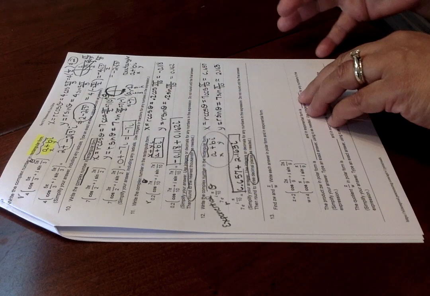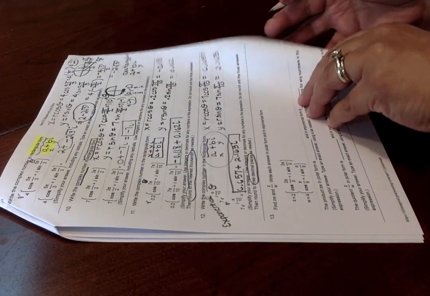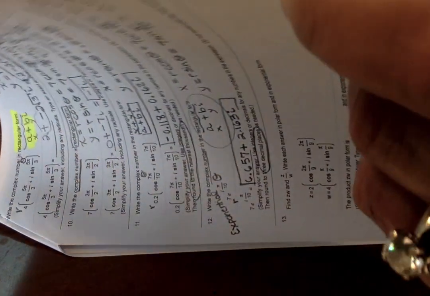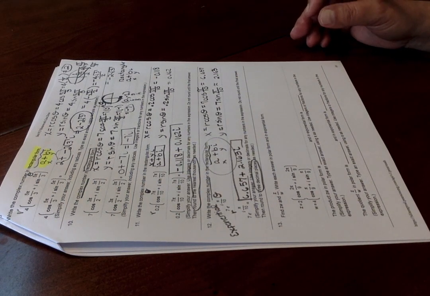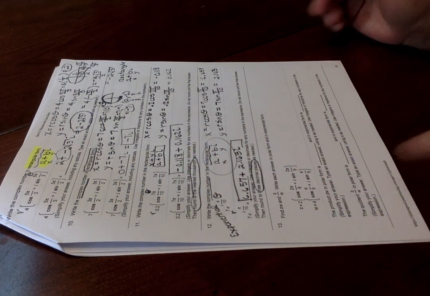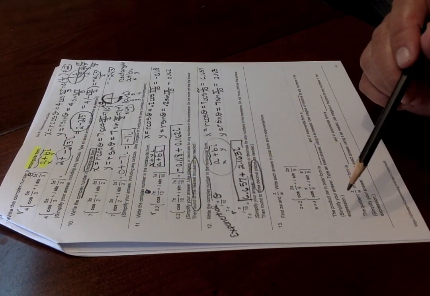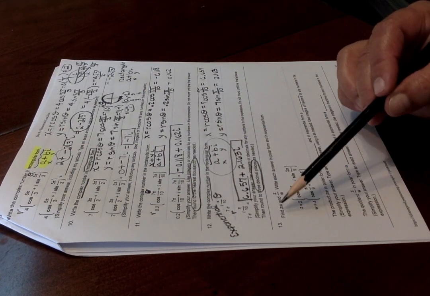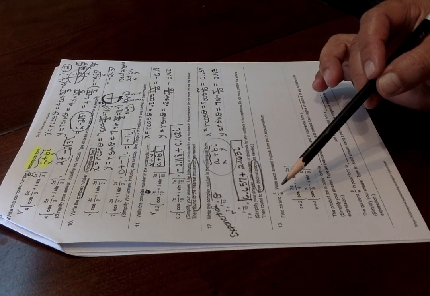Okay, then once you get to 13, 14, 15, I'll do a couple of those. I'm not going to do all 3 of them because they have multiple parts, but I will do one that's in polar form. What you're going to be doing in 13, 14, and 15 is finding a product, and you're also going to be finding a quotient.